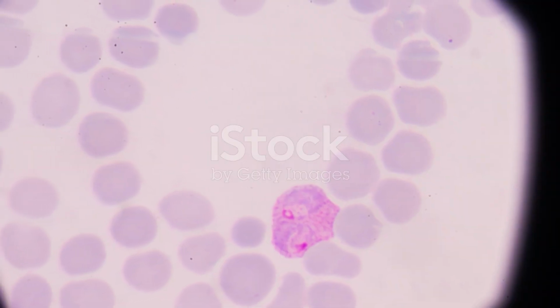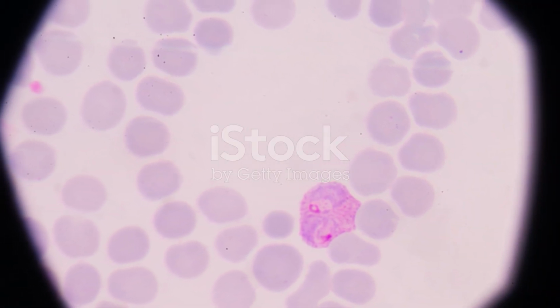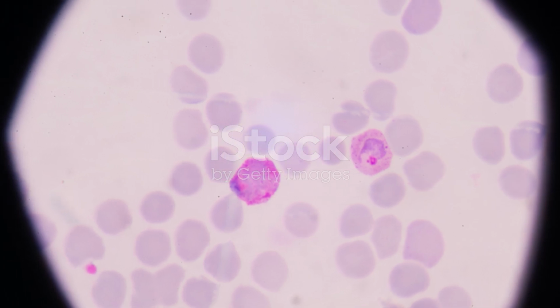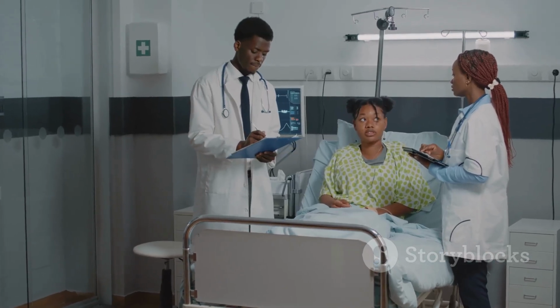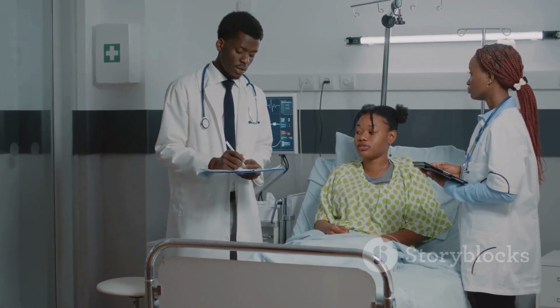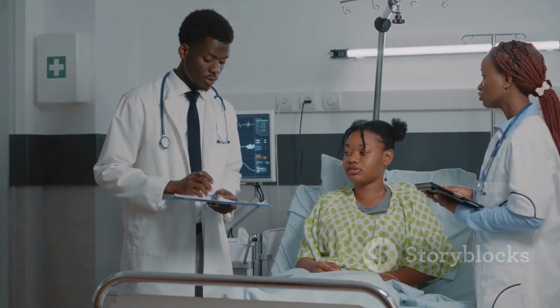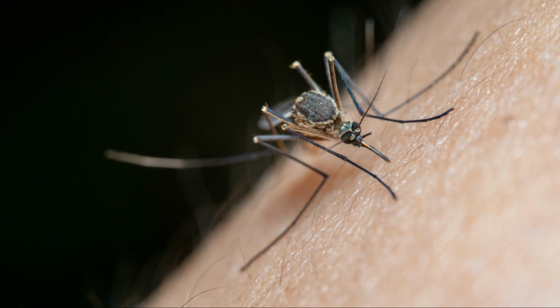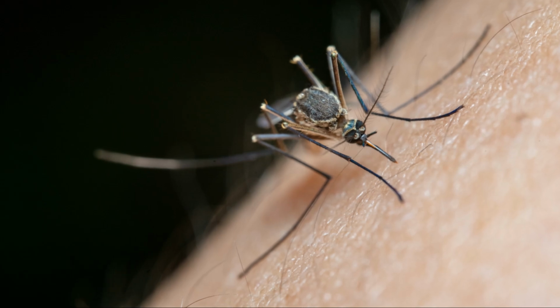The most deadly species is Plasmodium falciparum, known for its rapid progression and high mortality rate. It can rapidly lead to severe complications if left untreated, including organ failure and death. Malaria is spread through the bites of infected female Anopheles mosquitoes, which act as vectors for the disease.